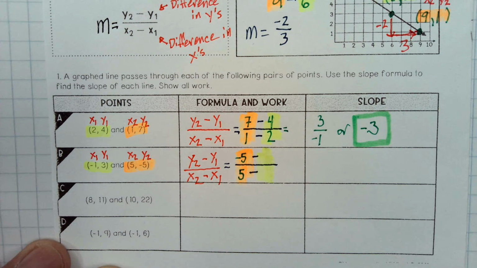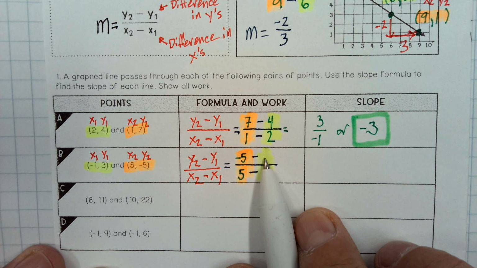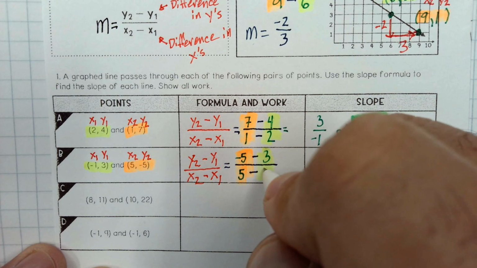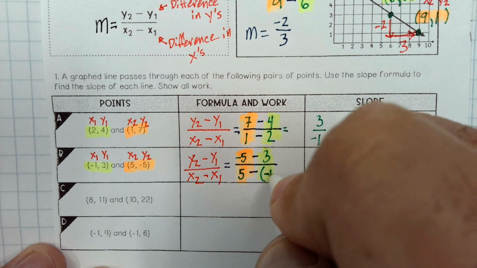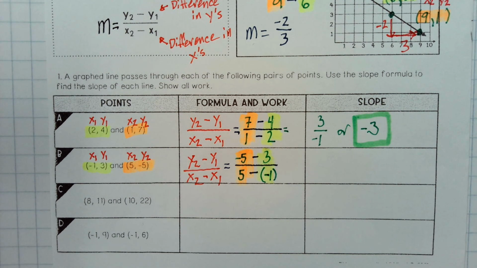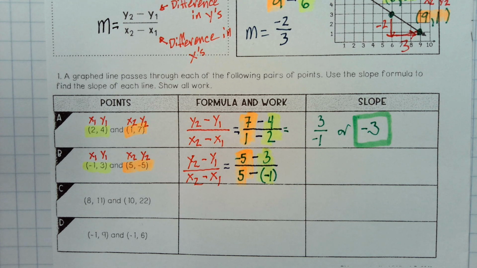Okay? And then we're going to do the numbers in yellow. Which one goes on top? 3 or -1? 3. And then, since this is negative, I'm going to put parentheses around it. Okay? So now look what I got. -5 minus 3 in the numerator, 5 minus -1 in the denominator. Anytime I see subtraction with negatives, I'm going to switch it to addition. Remember, keep, change, opposite? We're going to try that.